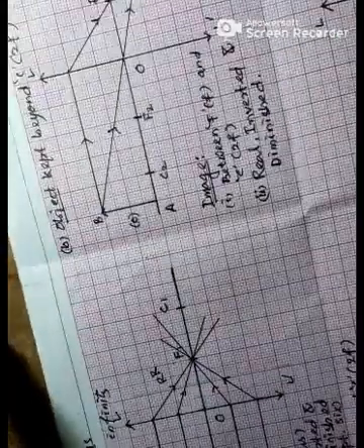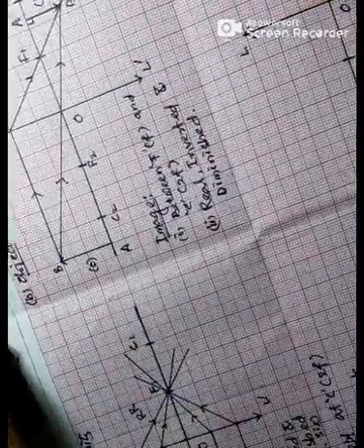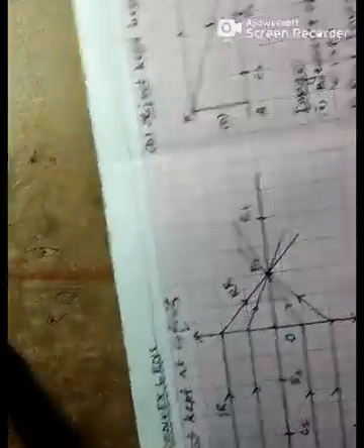Next, coming to the fourth option. What is our fourth option?